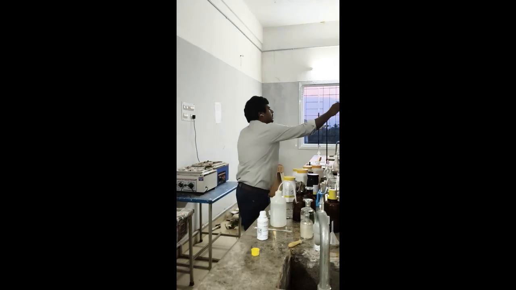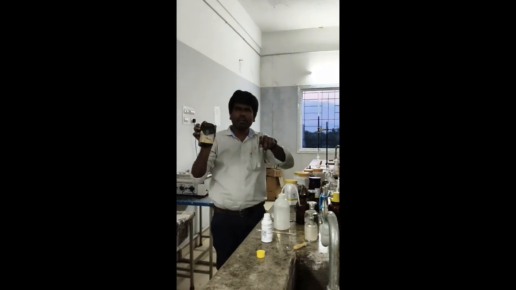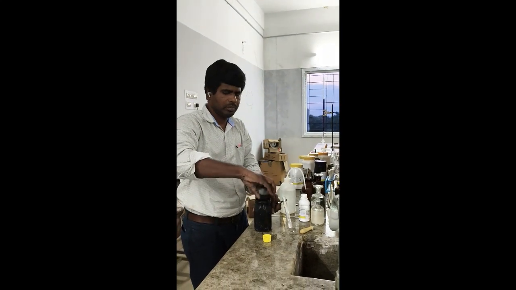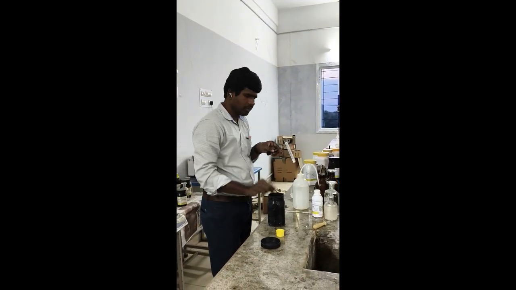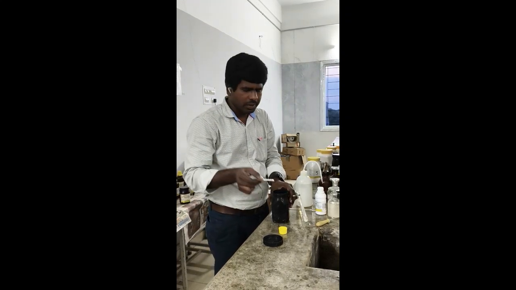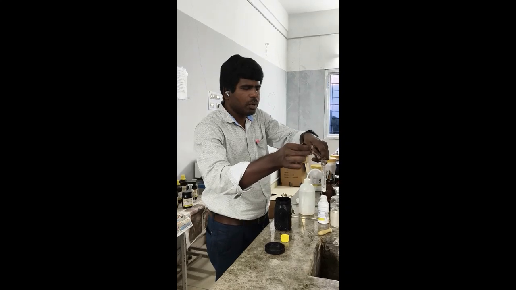Add MnO2, manganese dioxide. MnO2 is a very black colored powder. We add a small amount of MnO2.